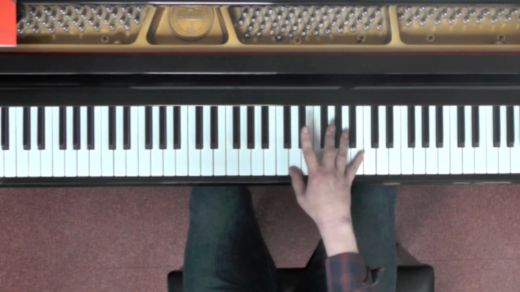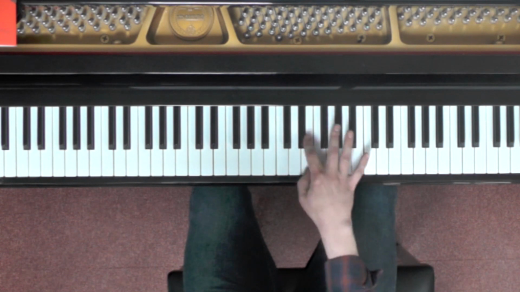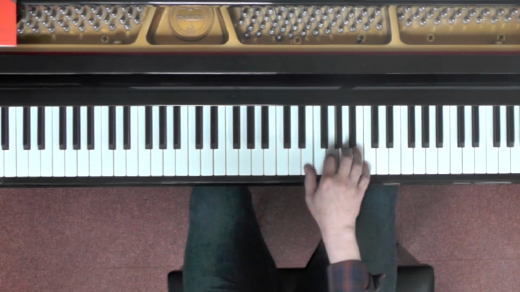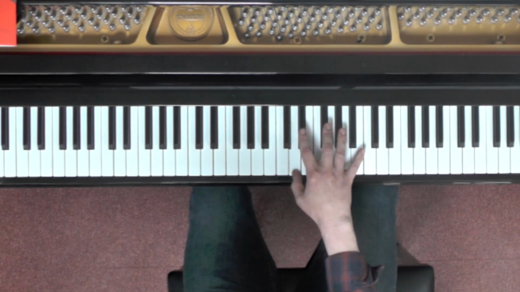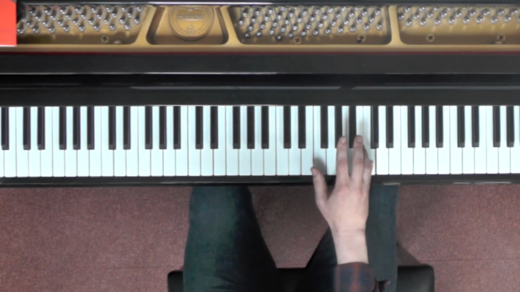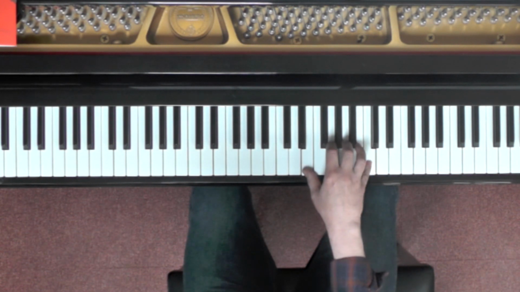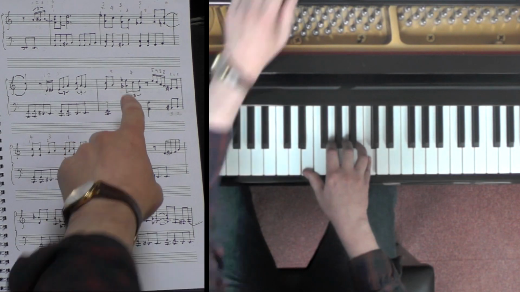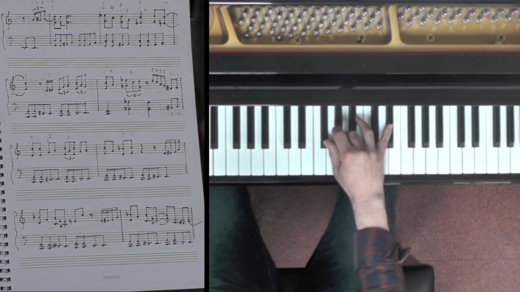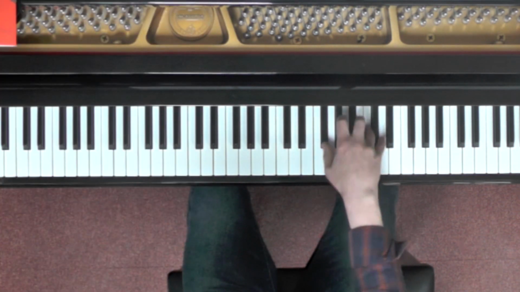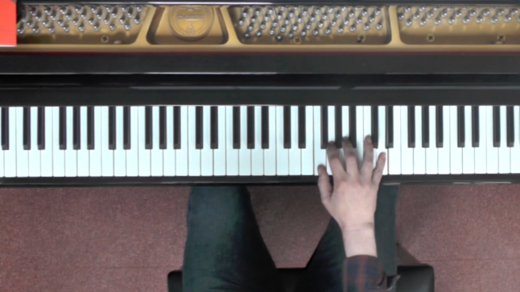Use these fingers, 1, 2, 1, D, D sharp, E. Simply go up and then back down. Finishing it off with E flat, G flat, and then a little roll down.